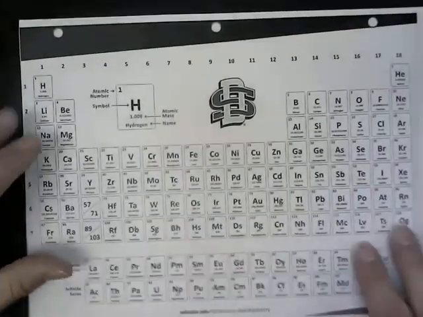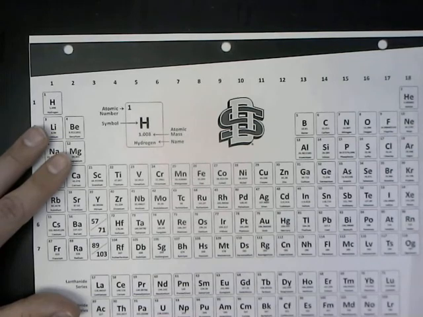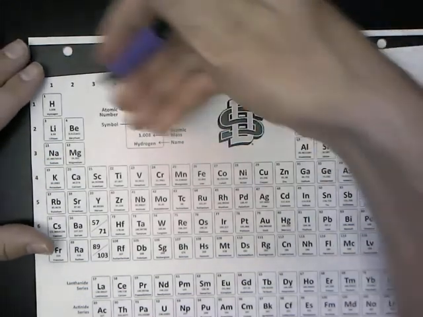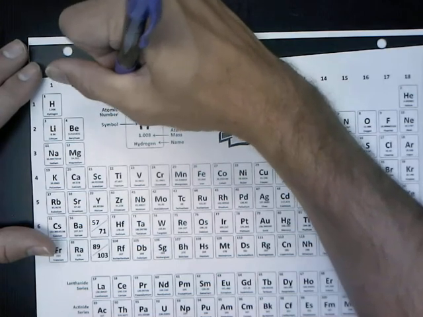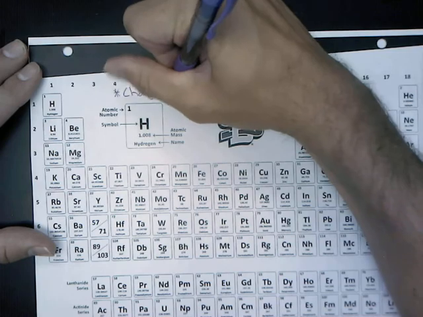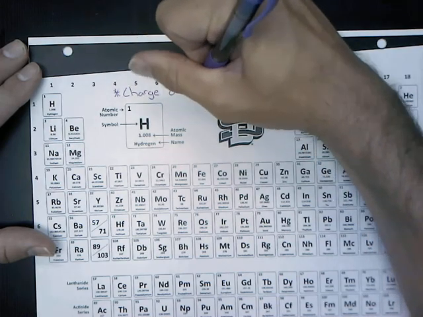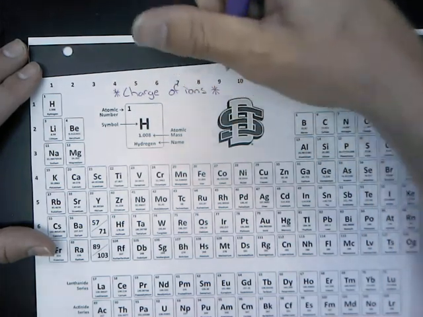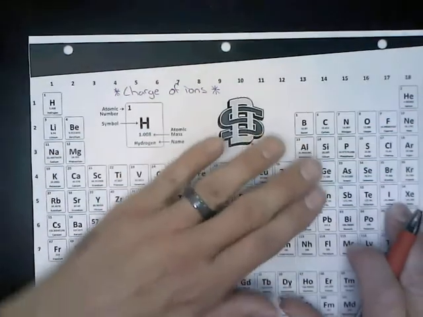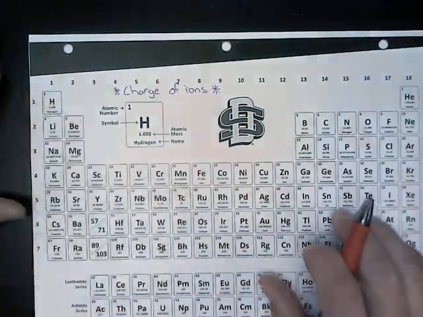So our last thing here that we're going to do is this. This periodic table is going to be the charge of ions, and it's only going to be the charge of ions in that main group. Okay, so we're going to skip over the transition metals for right now.